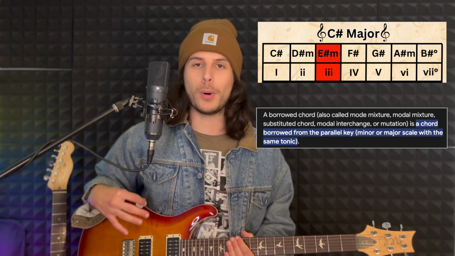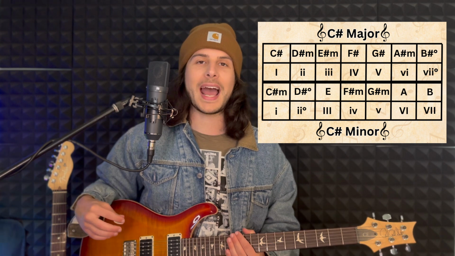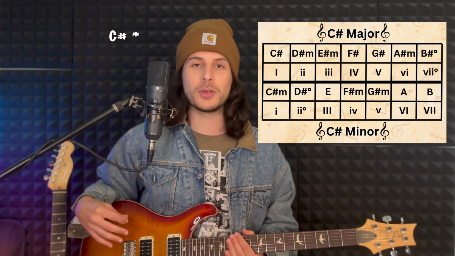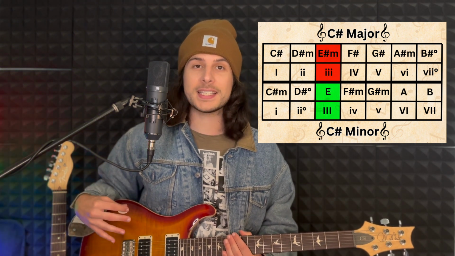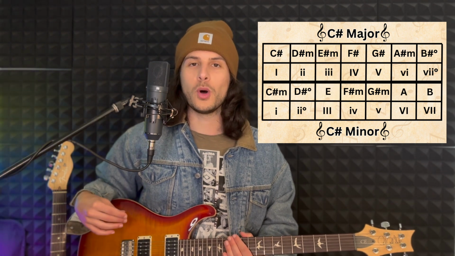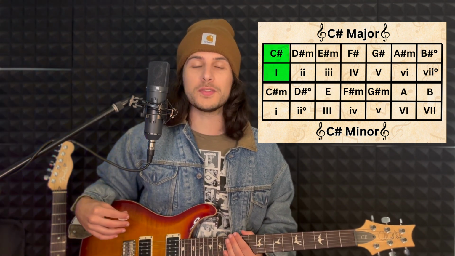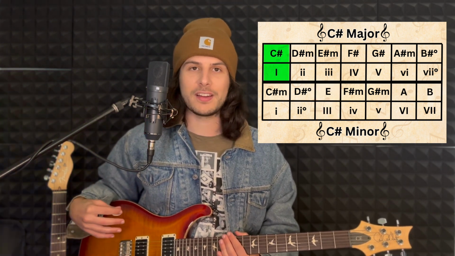Now, there is no E major chord in C sharp major. What this is, is a borrowed chord. They're borrowing from the parallel minor scale, the C sharp minor scale, and taking a chord from that and placing it within a C sharp major context. So if we look at the scale here, you can see that in C sharp major, we have an E sharp as our third scale degree. Whereas if you look at the C sharp minor scale, you see that that third scale degree is an E, and it's a major chord. So what's happening here is we're going from the 1 of C sharp major to the 3 of C sharp minor and back and forth again.